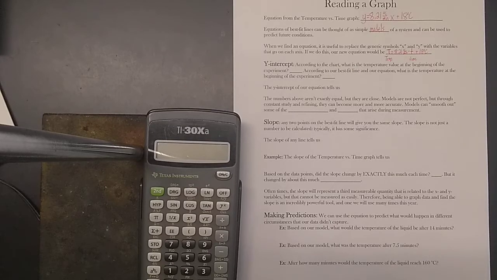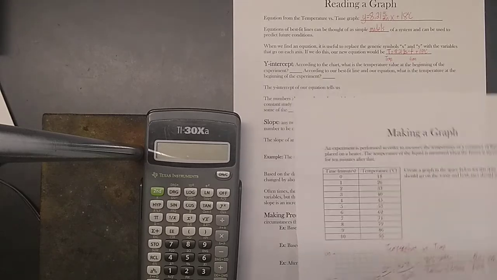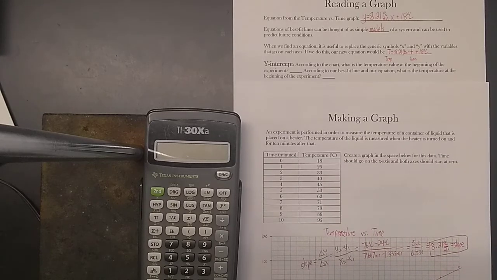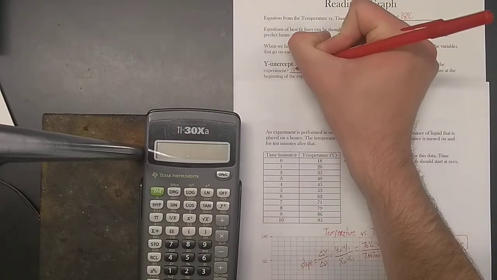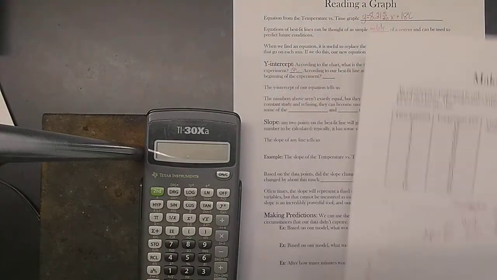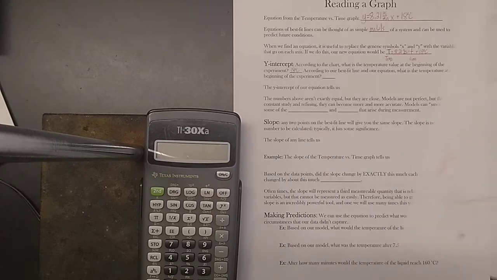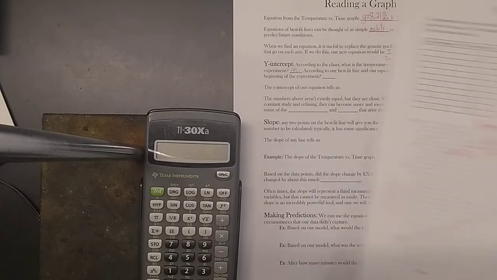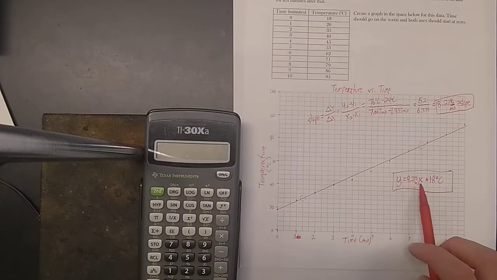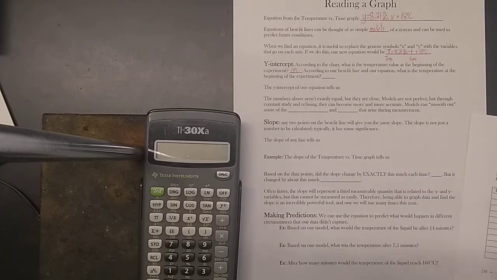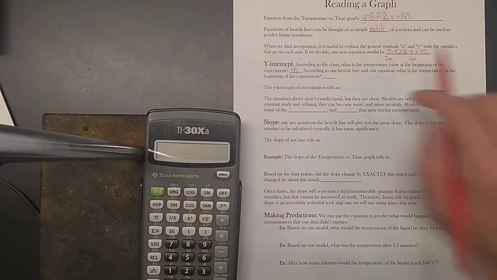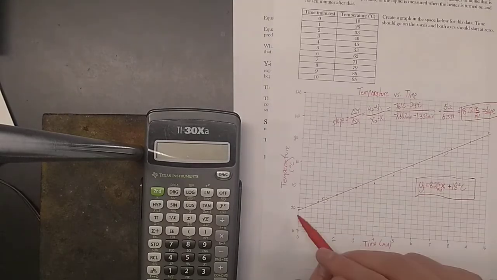We're going to talk about a bunch of different parts of this equation. Let's start by talking about the y-intercept. According to the chart, the data that we filled out, what is the temperature at the beginning of the experiment? At time t equals 0, it was 18 degrees Celsius. According to our best fit line in our equation, what is the temperature at the beginning of the experiment? That would be when t equals 0. So if t equals 0, this term would cancel out. I would have 18 degrees Celsius. And again, that's what we found on here.